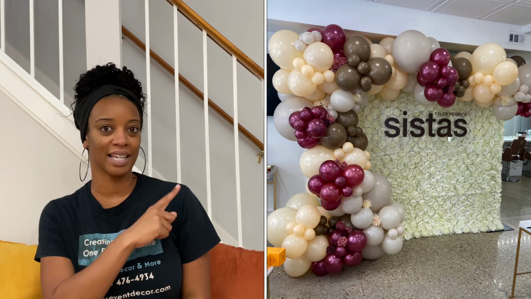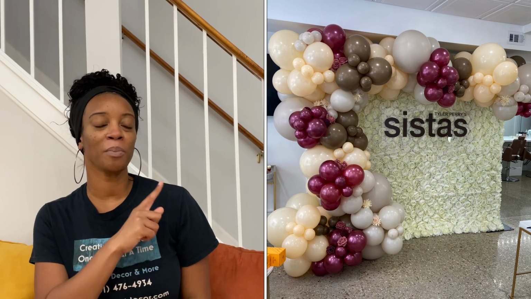So I'm going to show you a picture of a balloon garland that I think had perfect shape, okay? So this was from the Tyler Perry event that I did. And when I tell you, I got so many compliments on this balloon garland, and I think it was because of the shape. It was shaped perfectly. So I'm gonna continue practicing and perfecting the shape of my balloon garland. So those were my lessons learned for you guys.